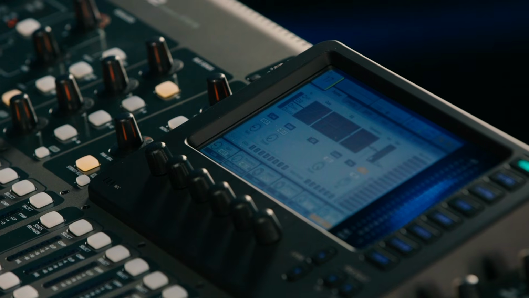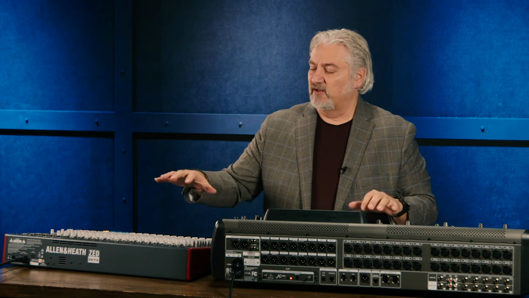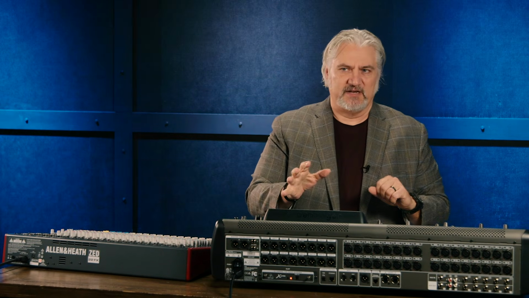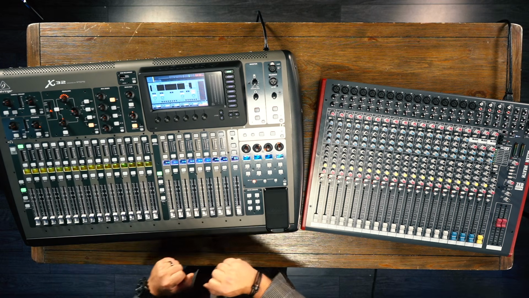There are advantages to this and disadvantages. The disadvantage is that we can't see everything at once the way we can with an analog console. The advantage is that we can access a lot more parameters and a lot more functionality inside the console.